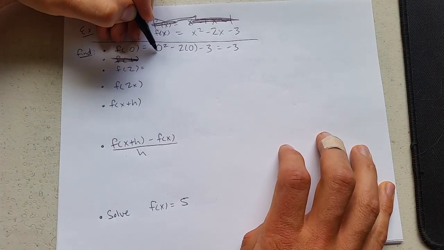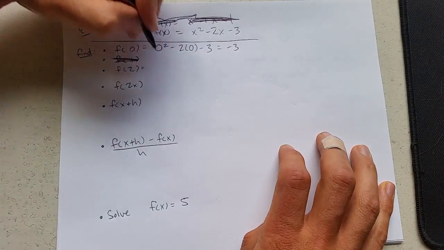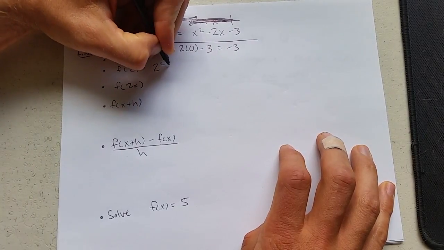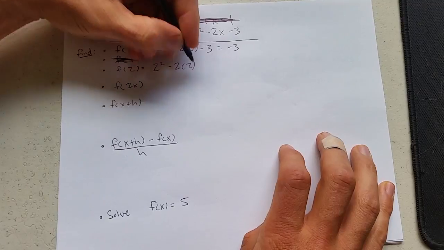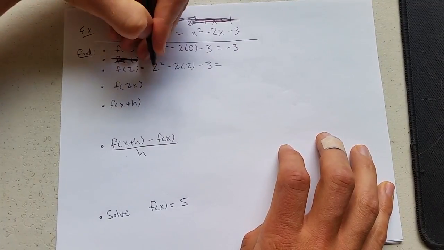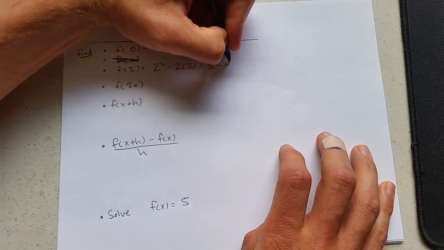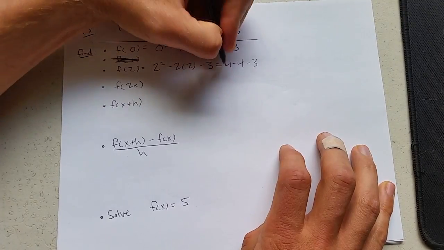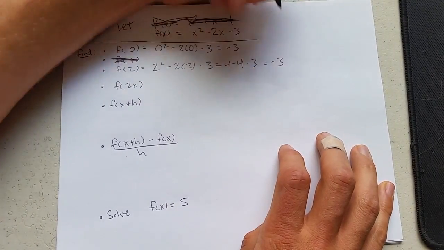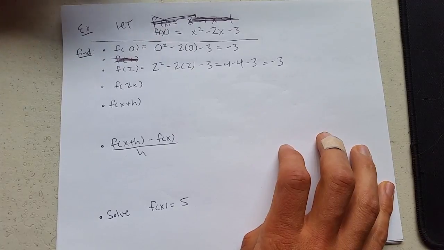Now, in a similar way, we're going to plug in 2 wherever we see x. So we have 2 squared minus 2 times 2 minus 3. 2 squared is 4. 2 times 2 is 4. 4 minus 4 is 0. We get negative 3. Just coincidence.